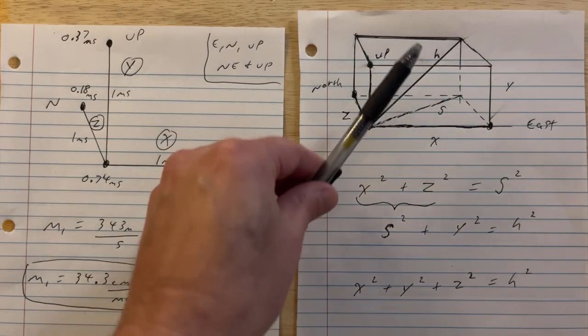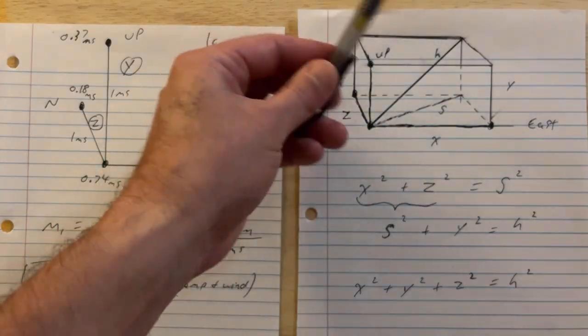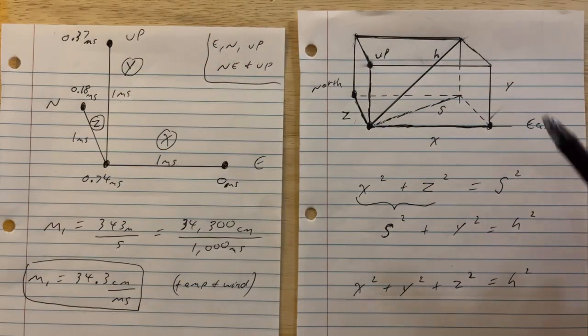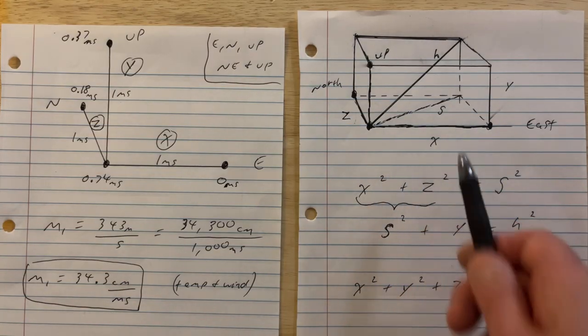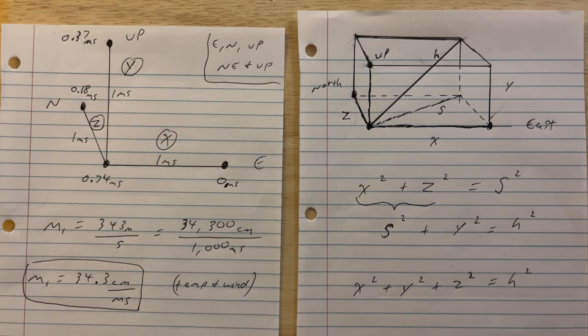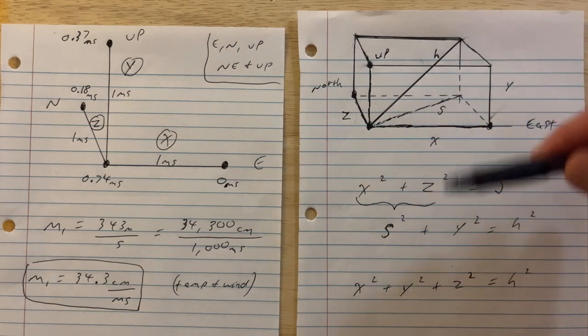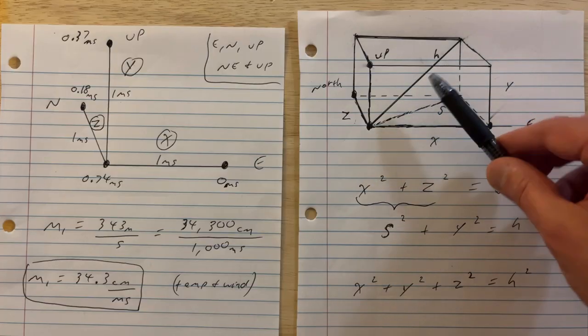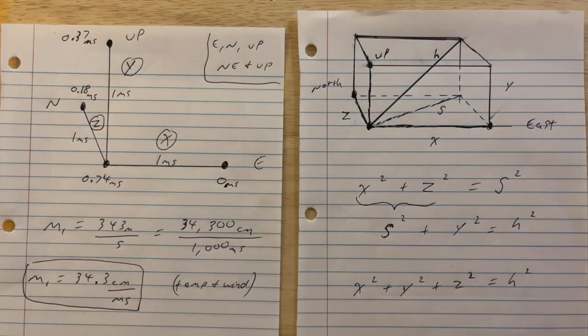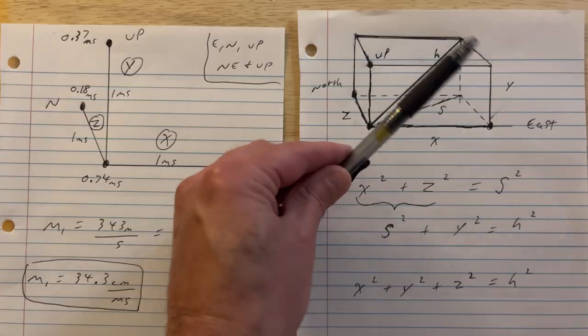Think of this hypotenuse as being able to spin around like this, because this sound wave is going to hit the east microphone and then the west microphone a certain amount of time later. But if we spin this hypotenuse around, that means the sound wave could come from any direction as we spin this hypotenuse around. So imagine this hypotenuse going up in the air.